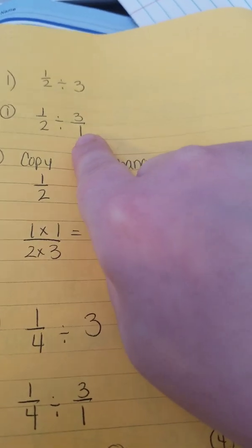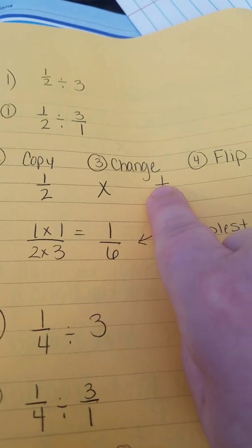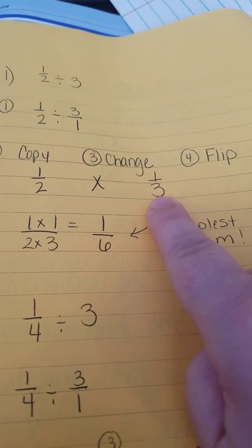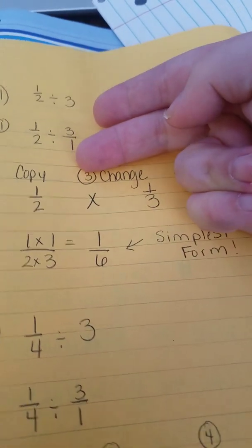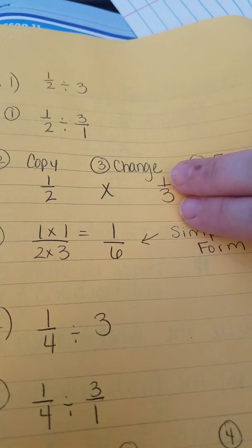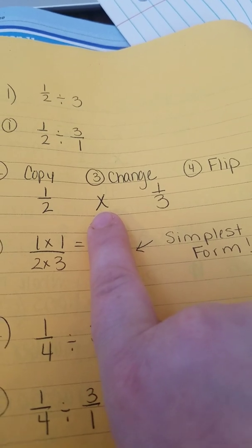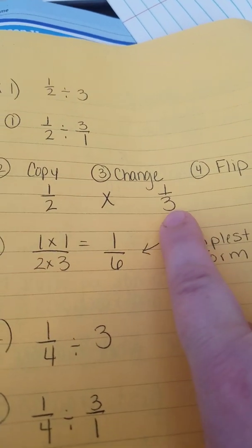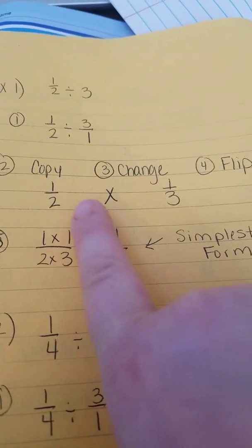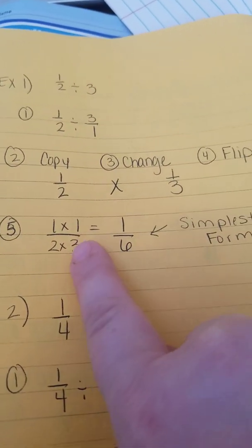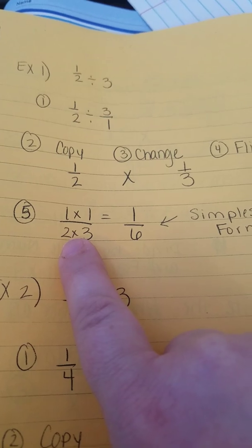I take the 1 and I put it on top. I take the 3 and put it on the bottom. That's what flip means. So you take these 2 and you flip them. So it's copy first fraction, change division to multiplication, flip the second fraction. Copy, change, flip. Now, step 5, we get to multiply.